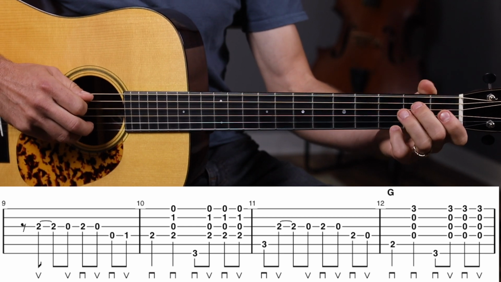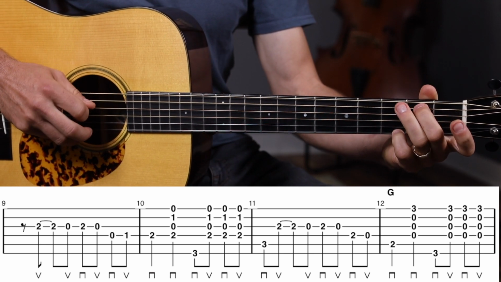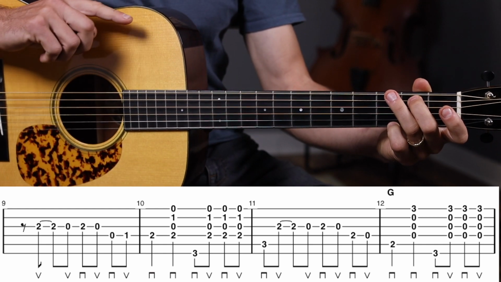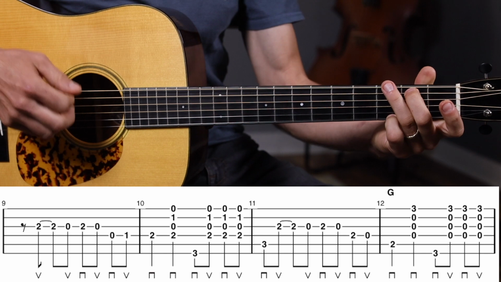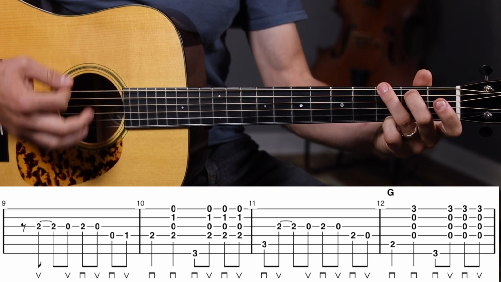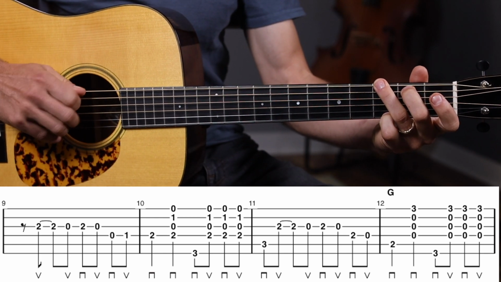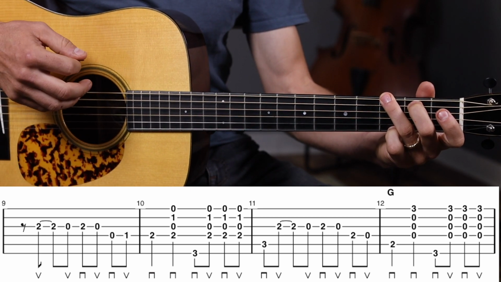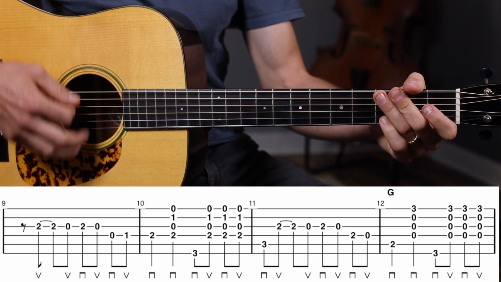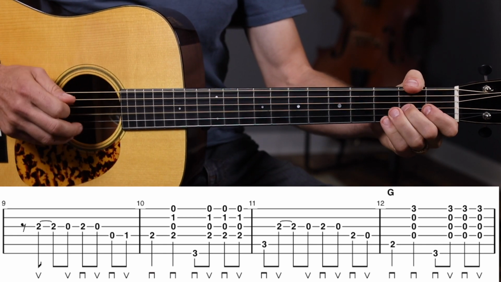in measure 12 we land on the 2nd fret of the A string, which is the 3rd of G, this B note, and then we do our strumming pattern. 1, 2, 3 and 4 and all 4 of those. 1, 2, ready, go, 1.